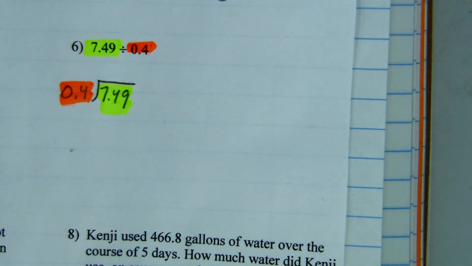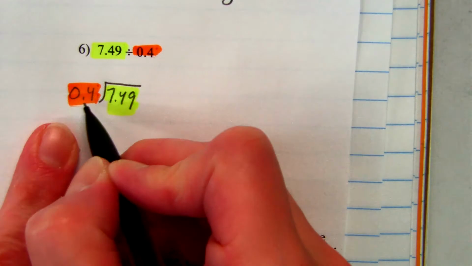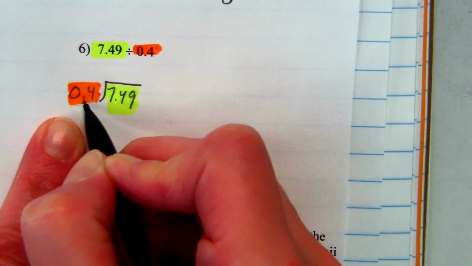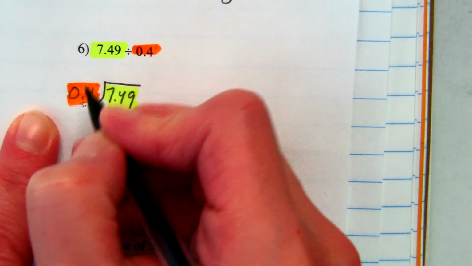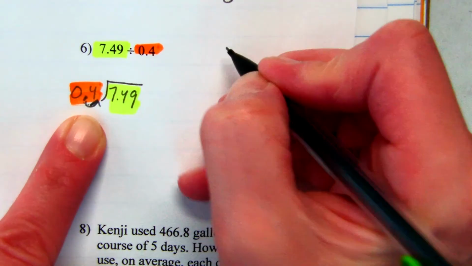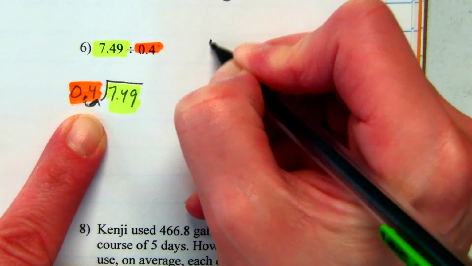When you go to write down long division, they do change order. All right, so I can't have 0.4 on the outside. So this is the number that matters that I have to change. So I'm going to change 0.4. I'm going to move the decimal over one place and make that 4. I'm going to write that over here where I have lots of room.